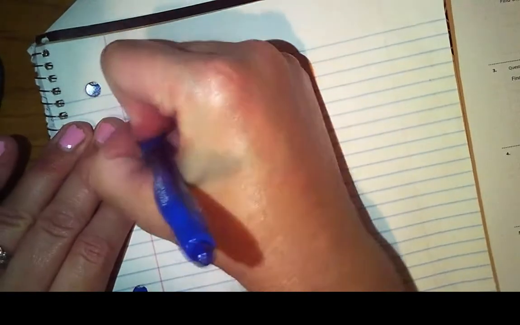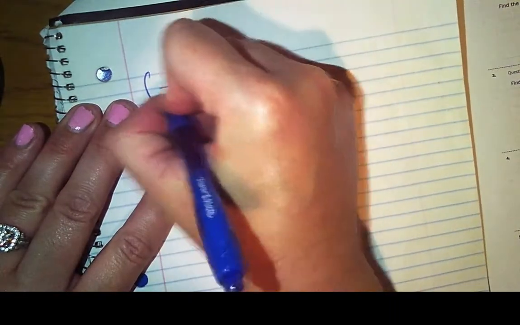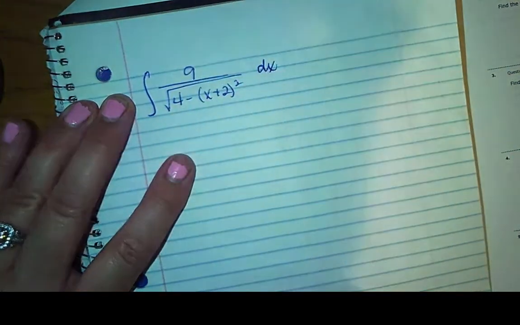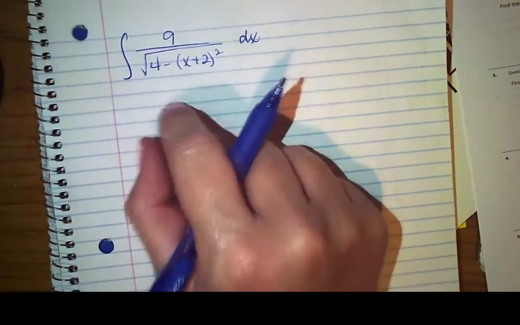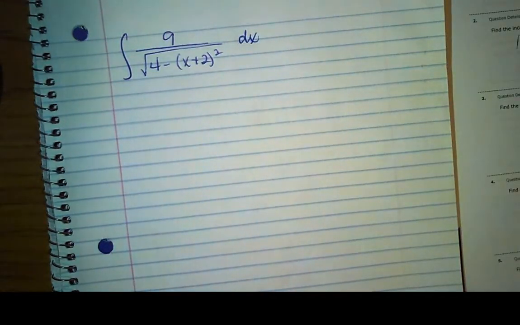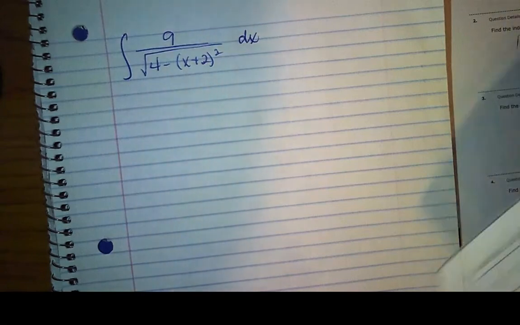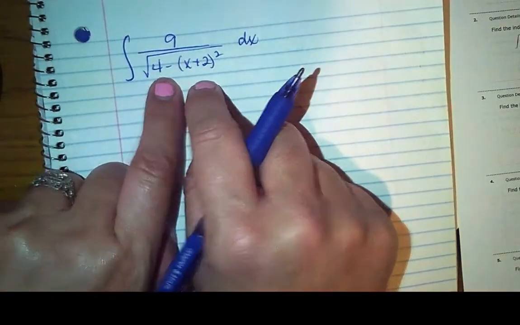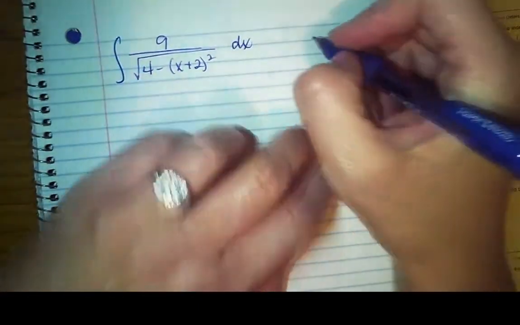All right, so I now have the integral of 9 over the square root of 4 minus (x plus 2) squared dx. Okay, so I notice a radical and I notice subtraction. And again, if I go through my little steps, power rule's not going to work, u substitution's not going to work, the derivative of the bottom is not in the top, so it's not the natural log. So I'm going to come over here. I notice I've got a constant squared minus a variable squared. So that's going to be my setup. So I'm going to try and morph this thing into arcsine.